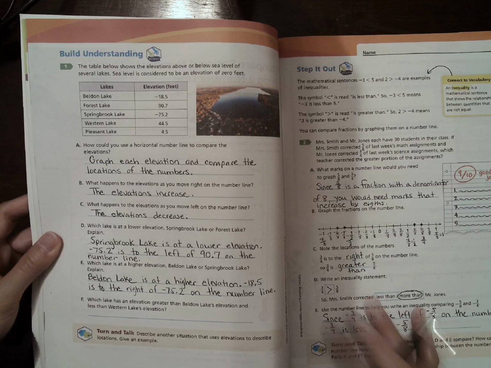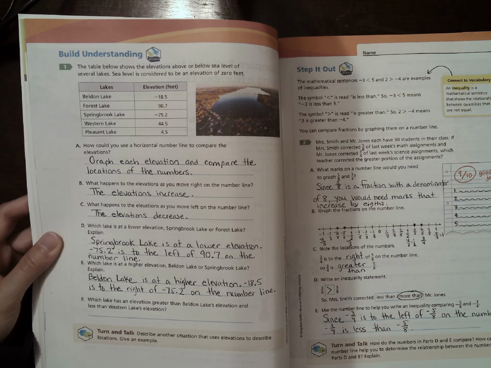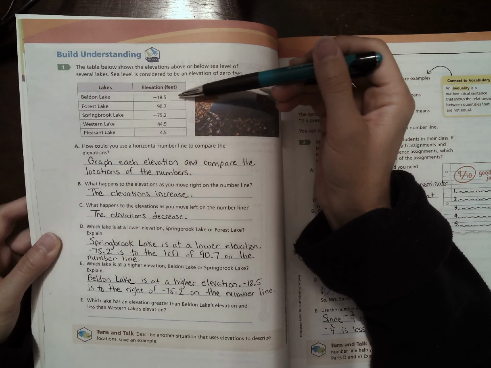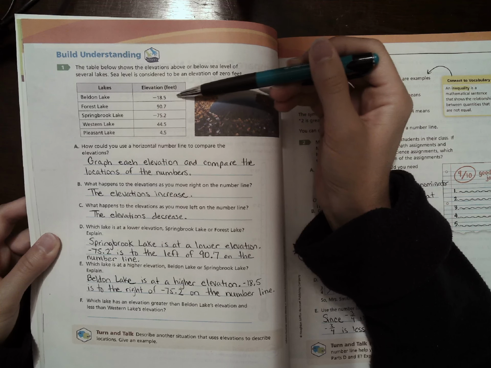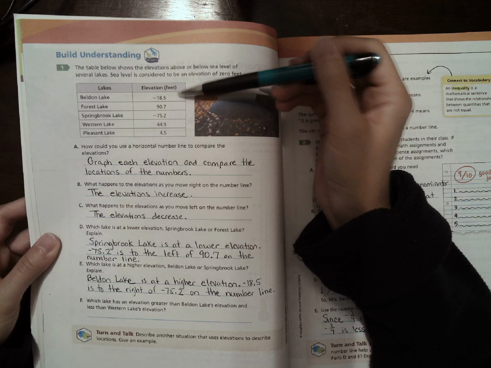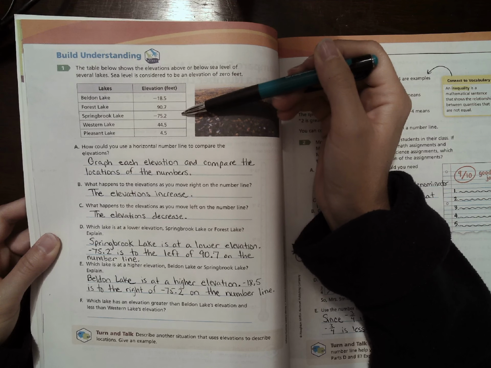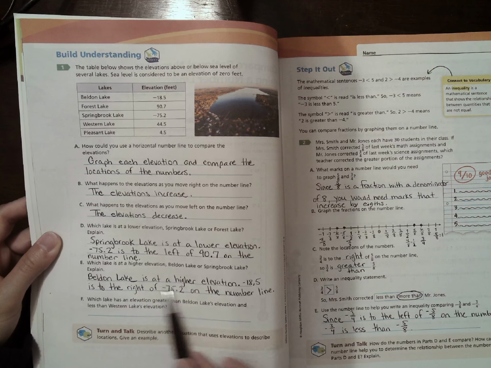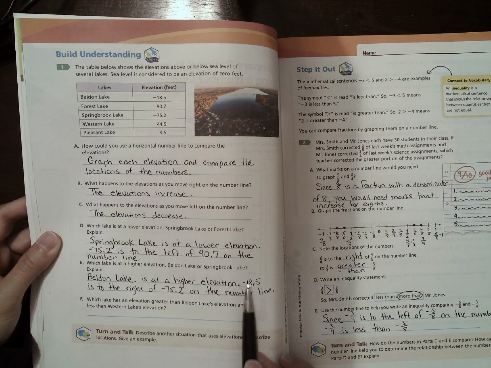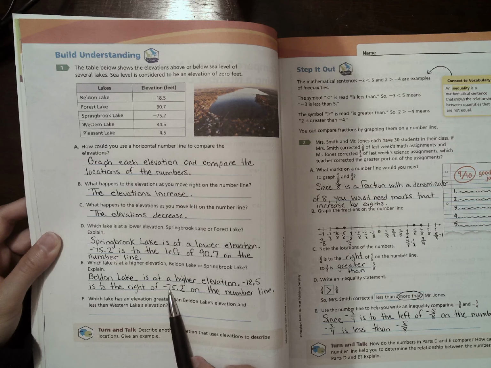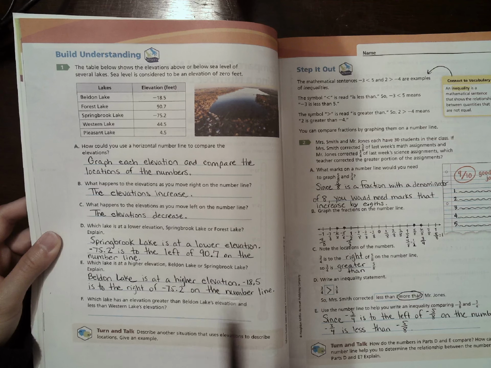Which lake is at a higher elevation? Belden Lake or Springbrook Lake? Let's take a look at Belden Lake. That would be negative 18 5/10 feet. And Springbrook Lake is negative 75 2/10 feet. Belden Lake is at a higher elevation. Negative 18 5/10 is to the right of negative 75 2/10 on the number line.